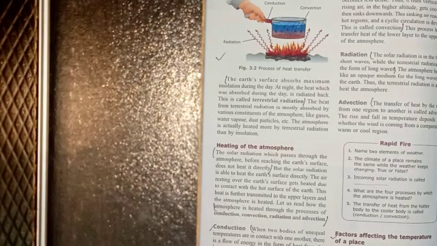The solar radiation which passes through the atmosphere before reaching the Earth's surface does not heat it directly. The atmosphere is heated through the process of conduction, convection, radiation and advection. So what is this? Let's look at that.